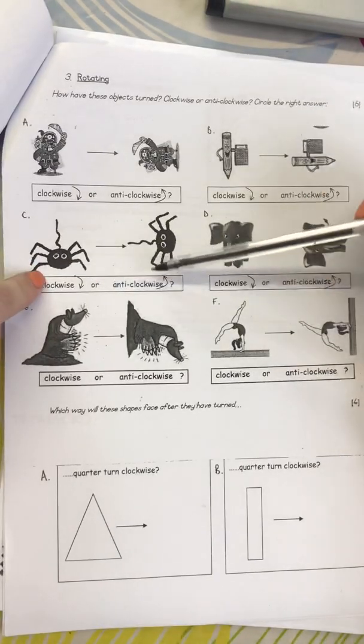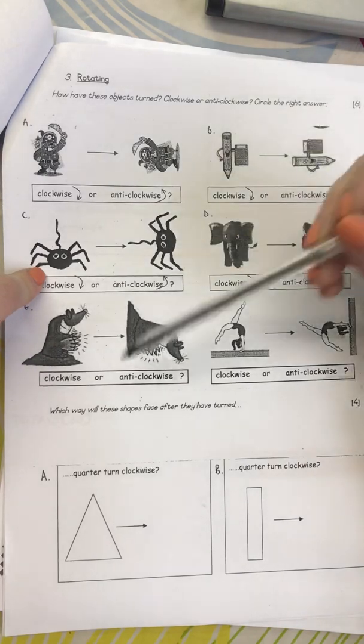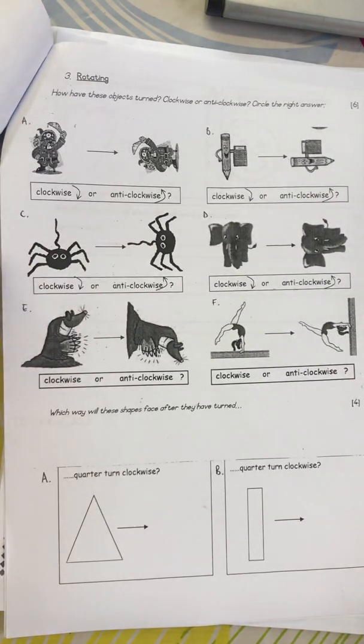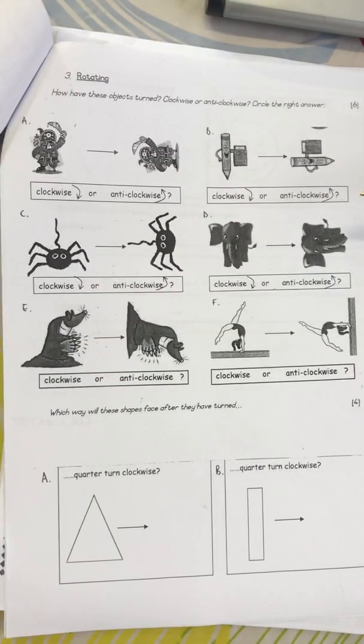Curly C, clockwise or anti-clockwise? D, clockwise or anti-clockwise? A, clockwise or anti-clockwise? And F, clockwise or anti-clockwise? This is where you can make up very simple marks. Just think.